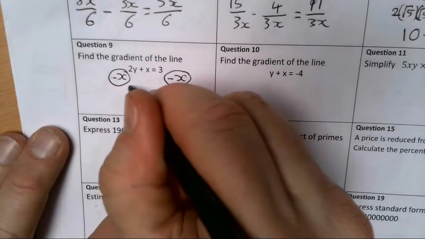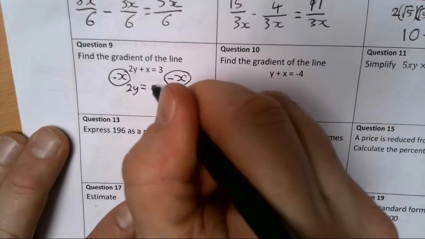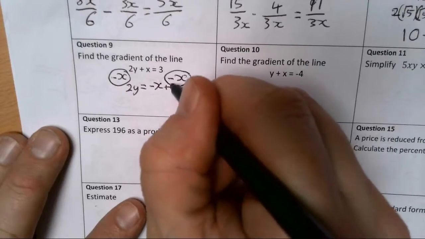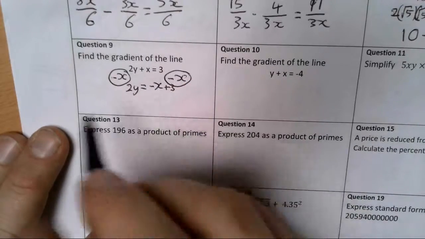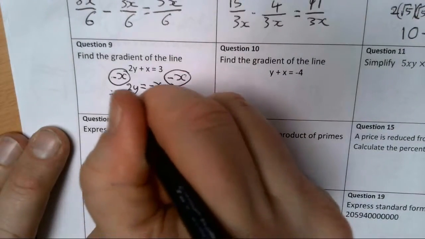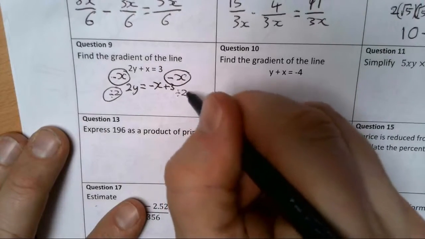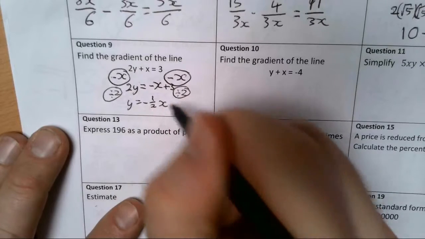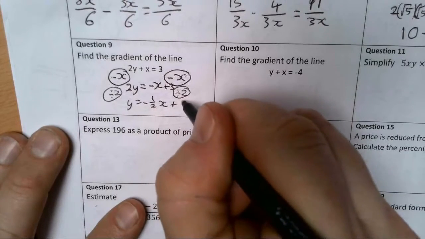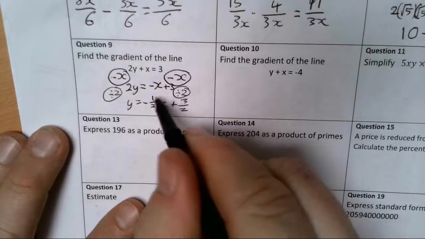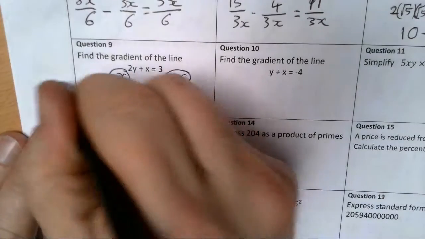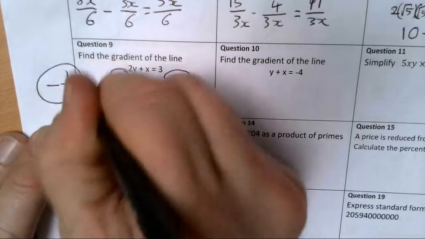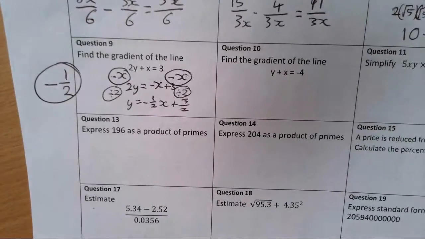And then that's going to give me 2y equals minus x plus 3. So then I'm just going to divide both sides by 2. That gives me y equals minus a half x plus 1.5 or 3 over 2. So minus a half is my gradient, because that is what the m part would be.